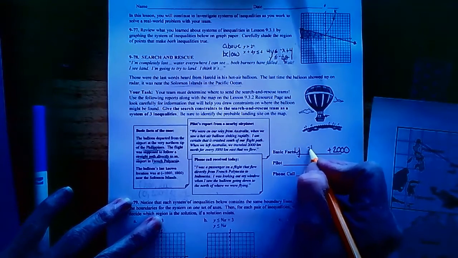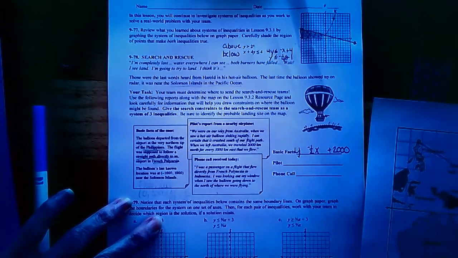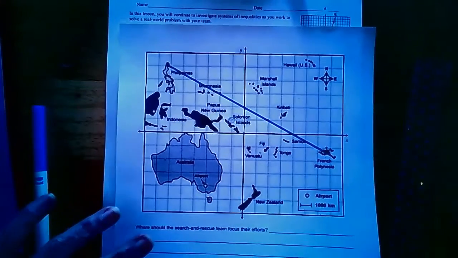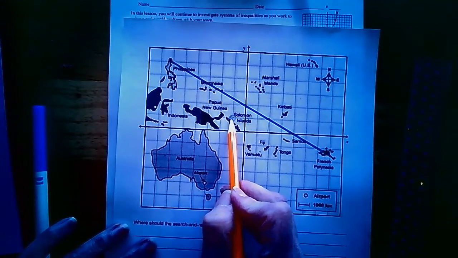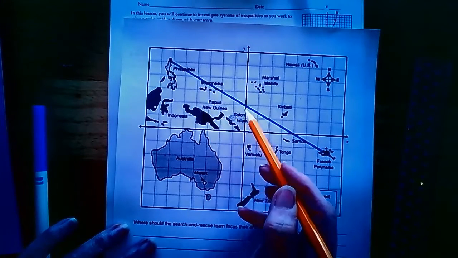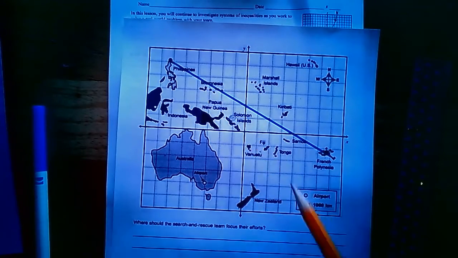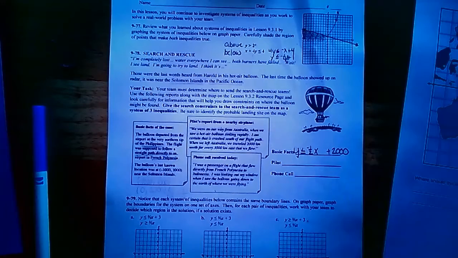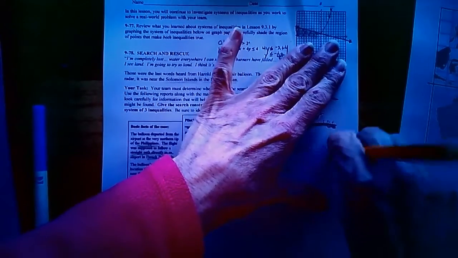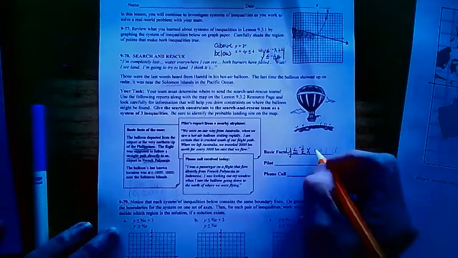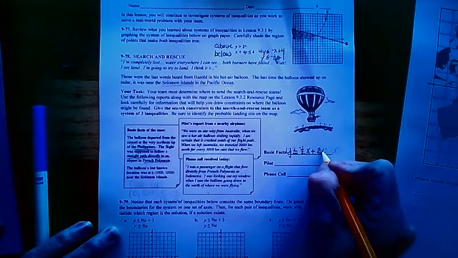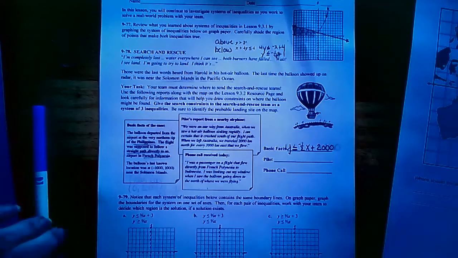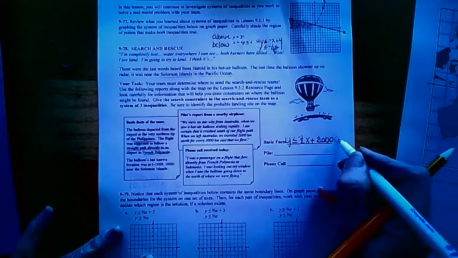So negative 1/2 x. Now that leaves us for the inequality. If I know I'm in the Samoan Islands, I know I need to be below the line. If it's below, then I'm looking at, you got it, less than. So this is a less than. My line is included, so less than or equal to. I'm going to slide this over because it looks a little awkward. Negative 1/2 x plus 2,000, right? And this is, I use blue for that one.